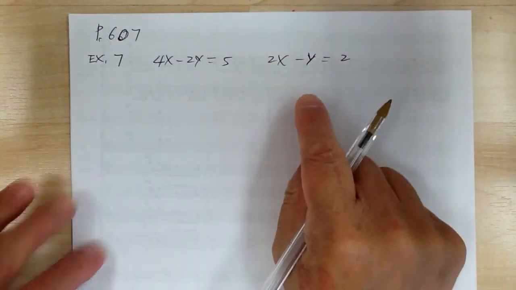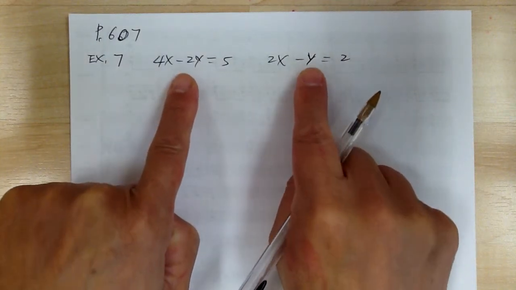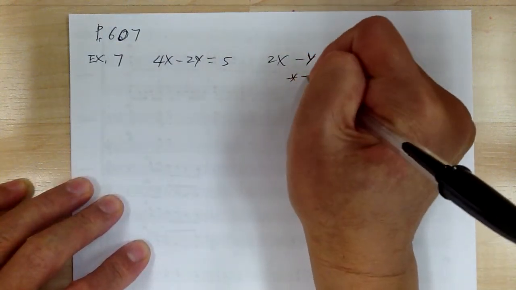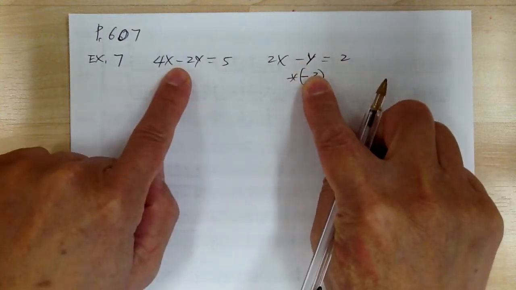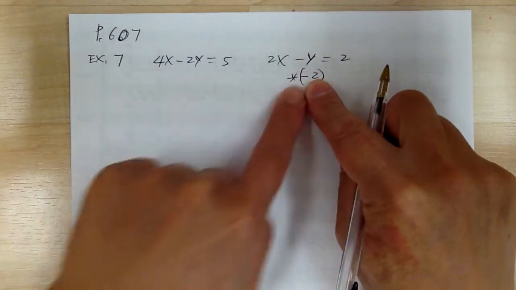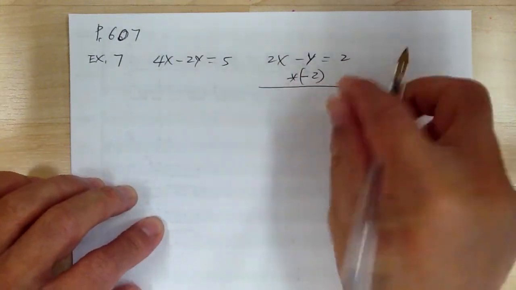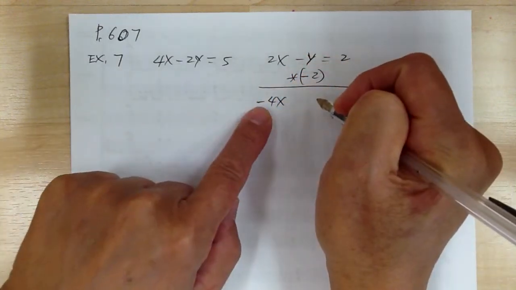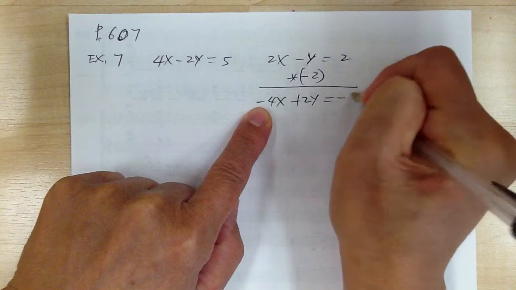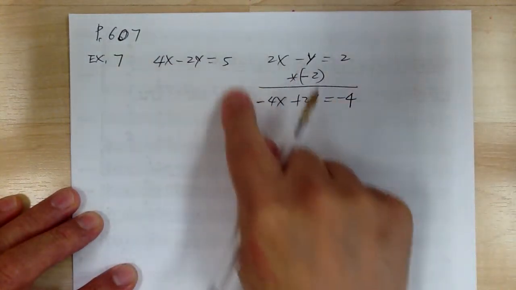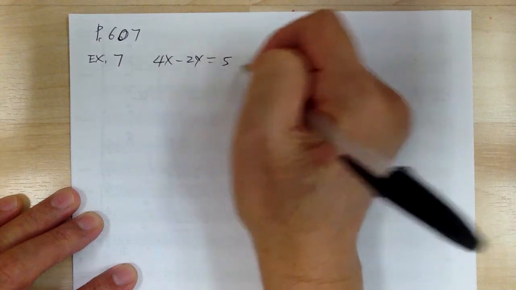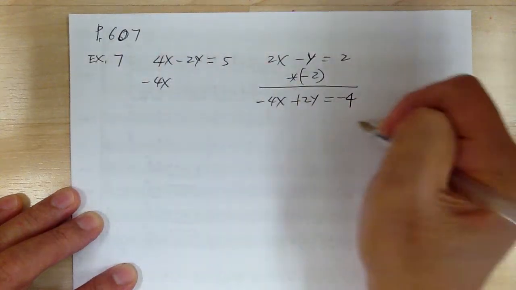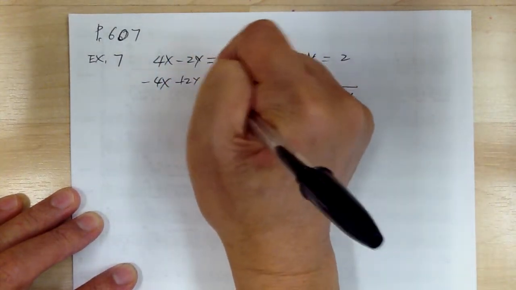I'm going to make the y opposite, but both are negative already. So I'm going to multiply by -2, so it becomes +2y. Again, I'm going to make y the opposite. Now you can do x if you want to; it doesn't matter. So you get -4x plus 2y equal to -4. And I'm going to put this under here. Again, it doesn't matter which one you put underneath. So -4x plus 2y equal to -4.